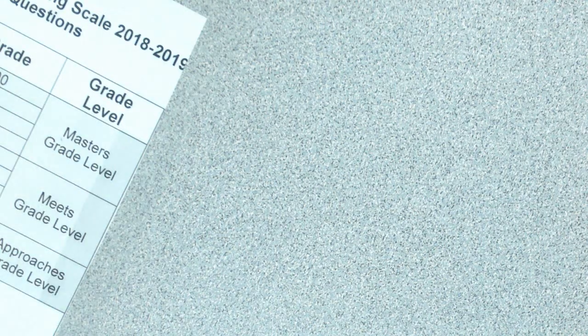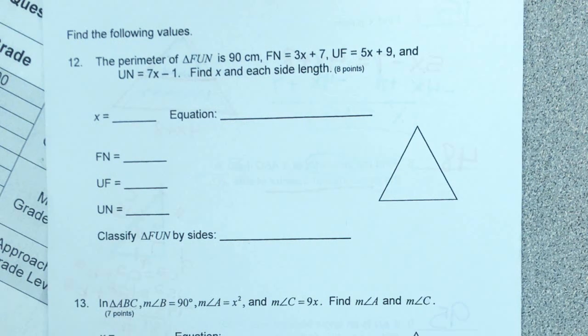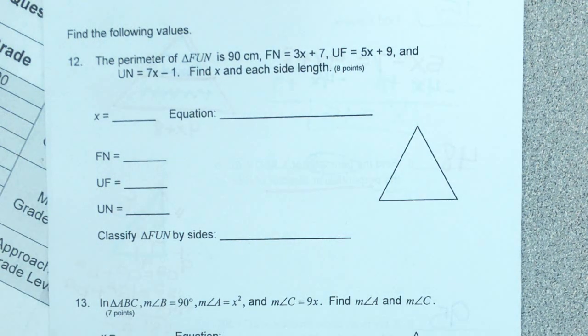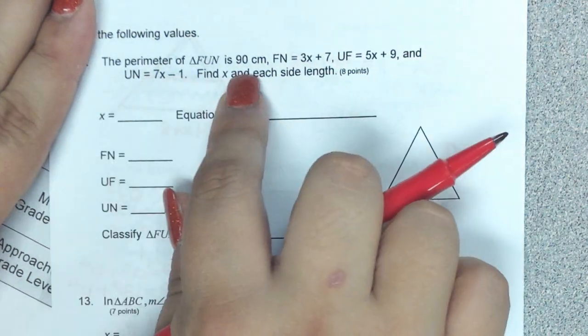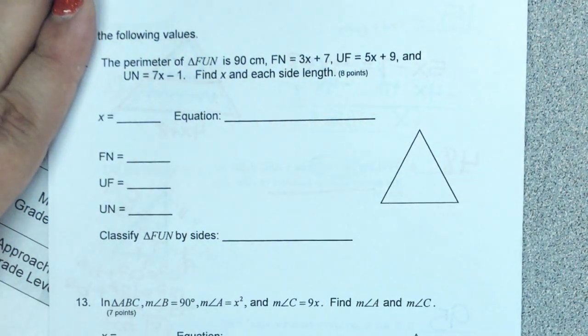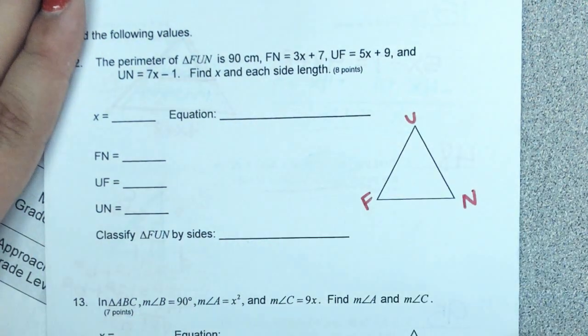Alright, turning over. We have number 12. It says find the perimeter of FUN. The perimeter of FUN is 90, so adding them all together is 90. So I'm going to put F, U, and N. It doesn't matter if you put yours out of order.